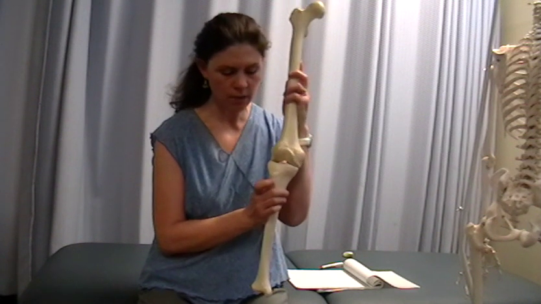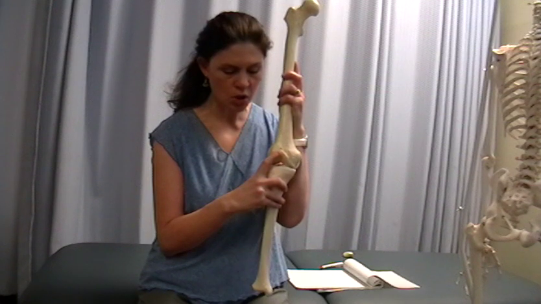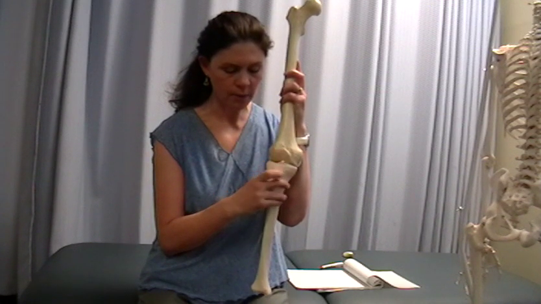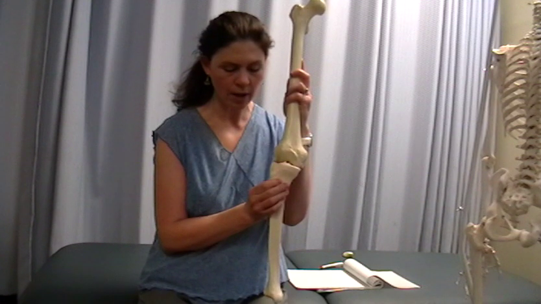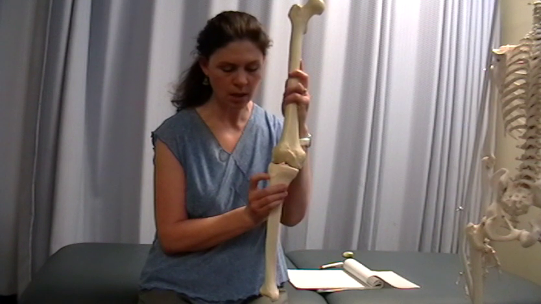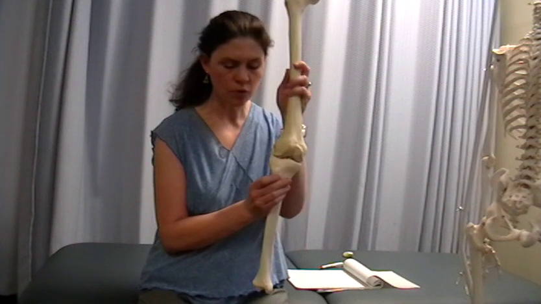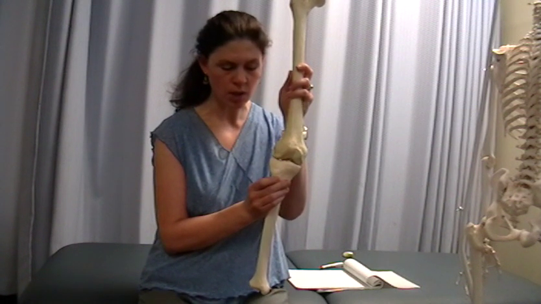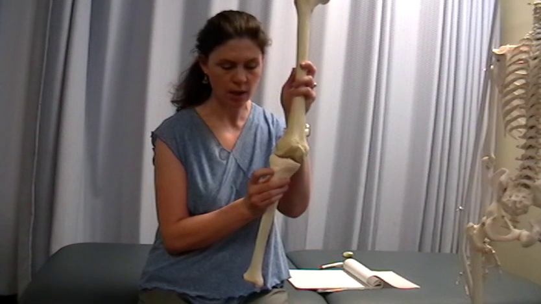Okay, we define the rotation by where the tibial tuberosity is in relationship to this part of the femur. So that can either be the tibia moving itself, moving laterally, so that the tibial tuberosity is going to be lateral, or that can be the femur moving internally. Okay, so notice that even when the femur moves internally, you still have this tibial tuberosity that's lateral.